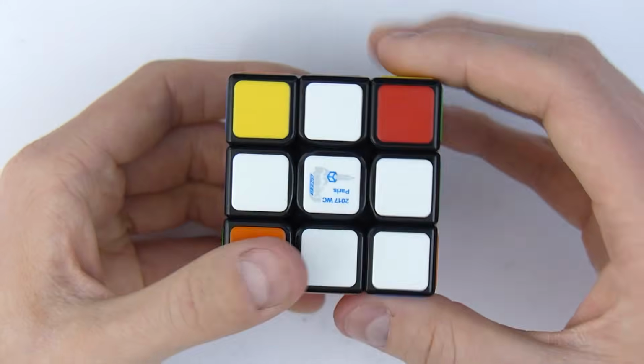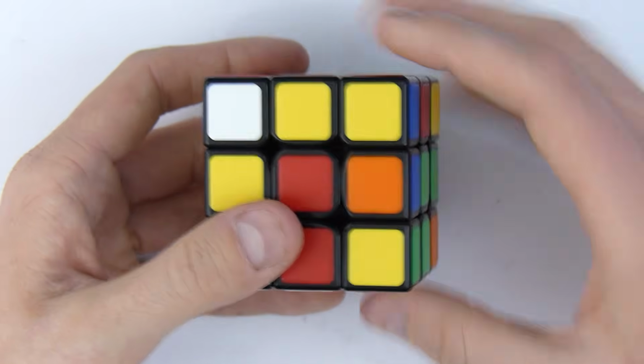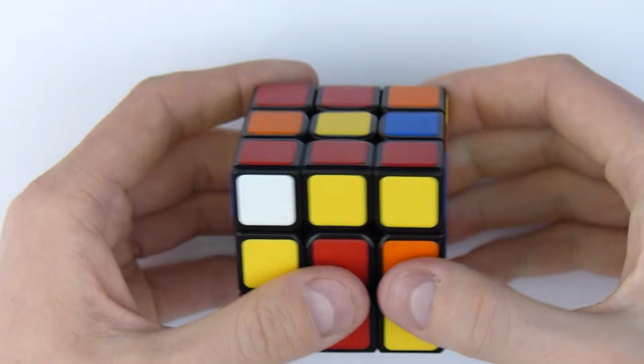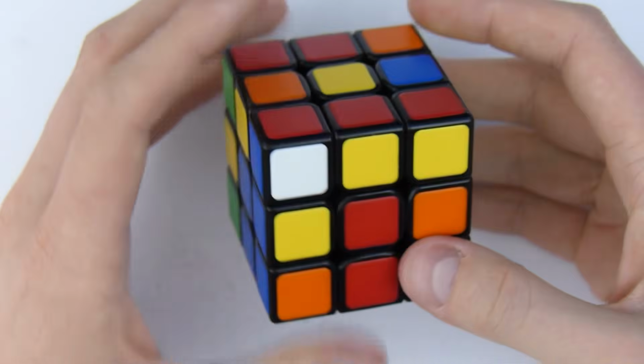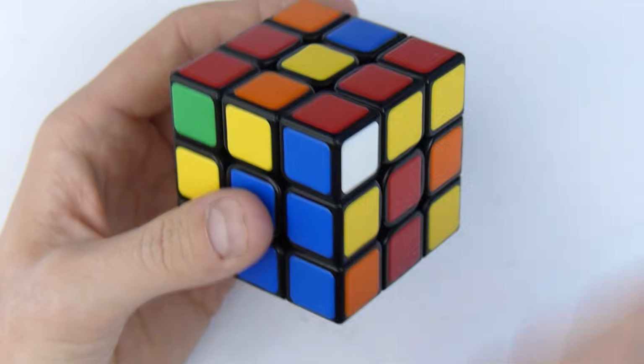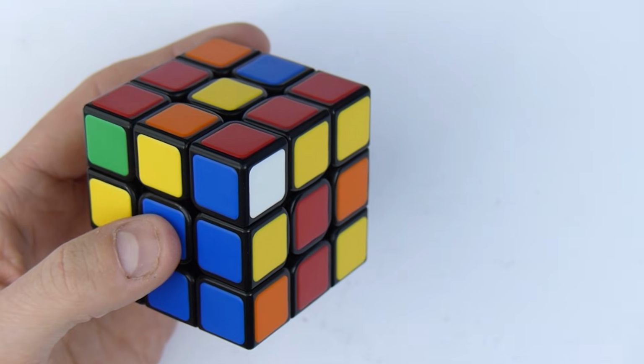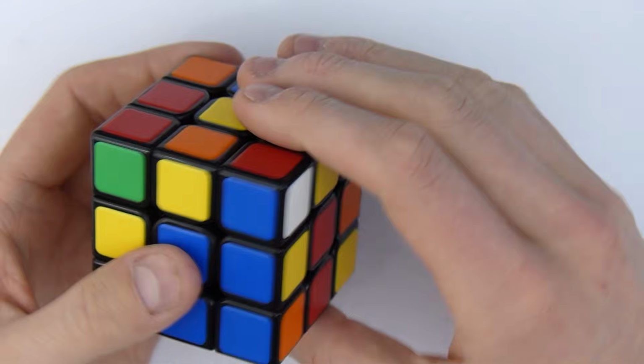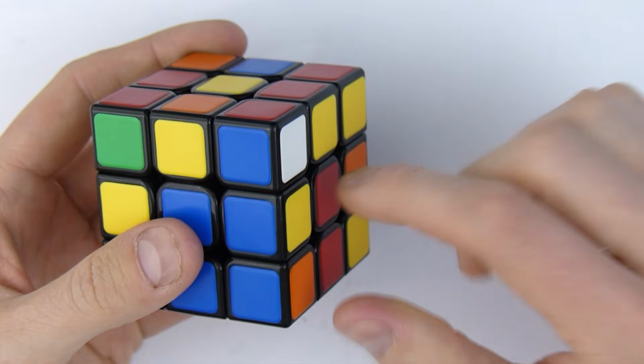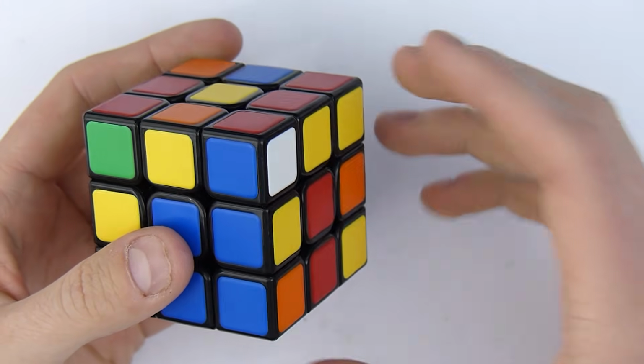Now that you've got the white cross, all you need to do is put it on the bottom because you won't be needing it anymore. Now is the first algorithm that I'm going to teach you, and it is called the sexy move. And now I'm going to need to show you what the different turns are called.